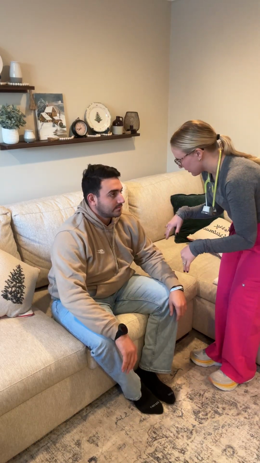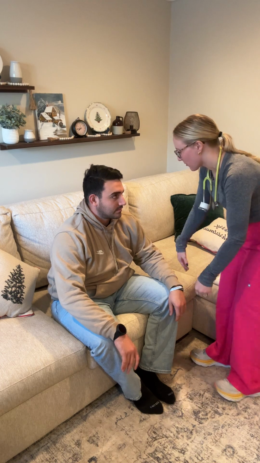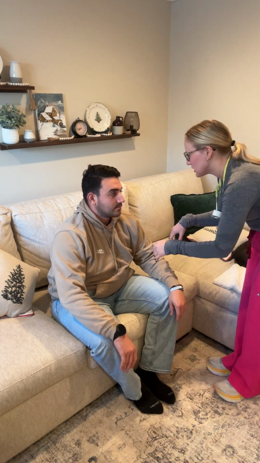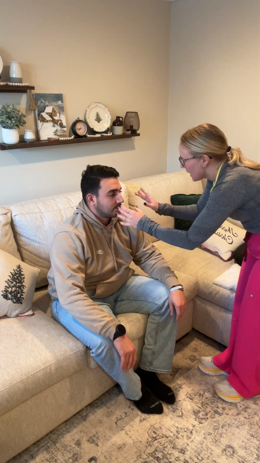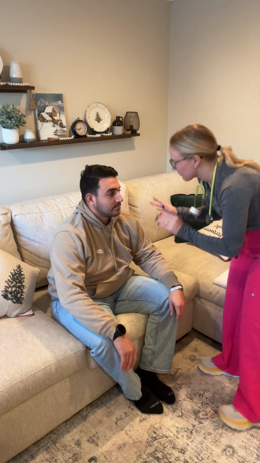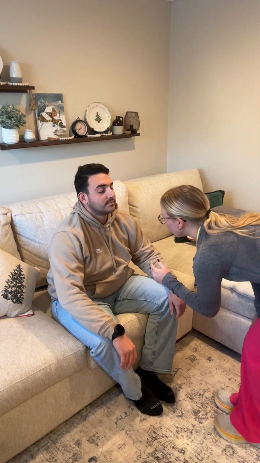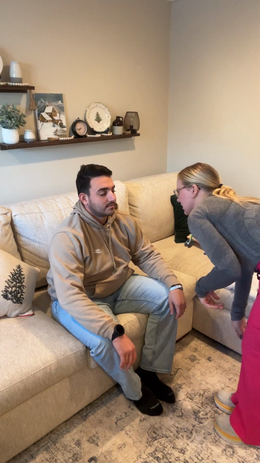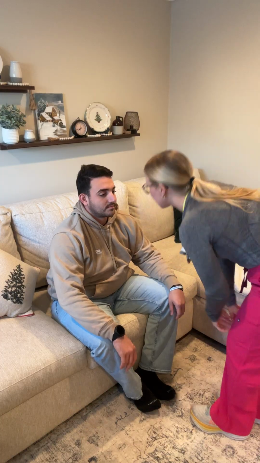You just follow all the commands as I state them, okay? So what we're going to do is first do the neck. First I'm going to inspect the neck. The trachea appears midline. I don't notice any deviation with the trachea. You just look straight forward for me.